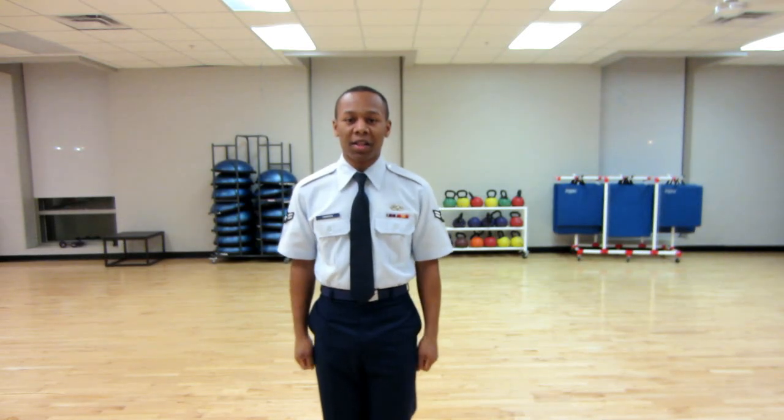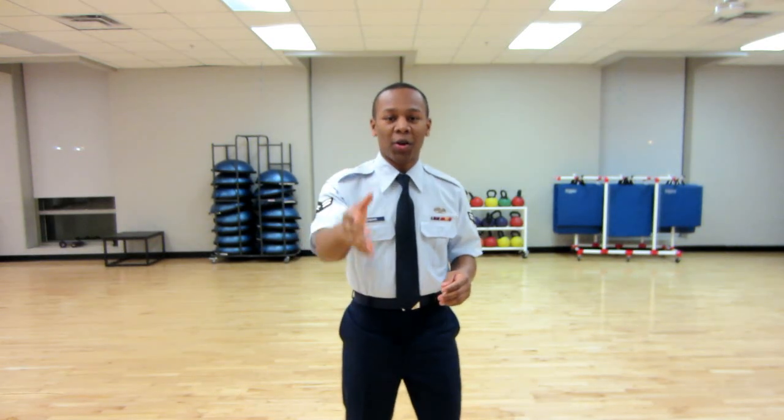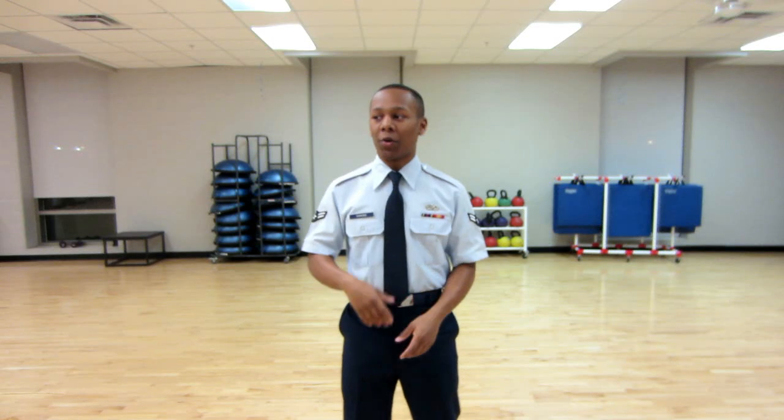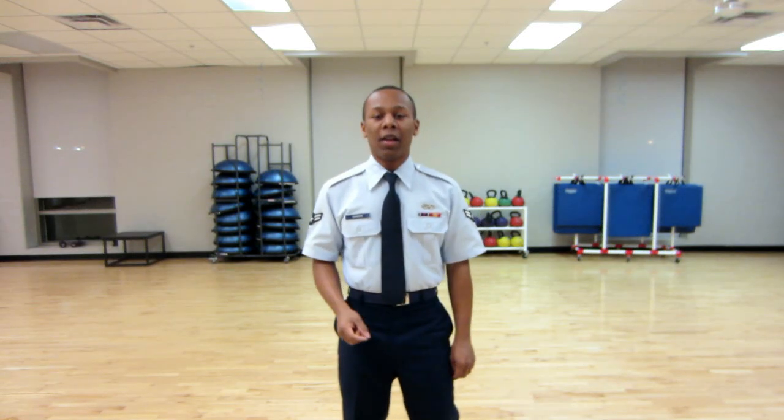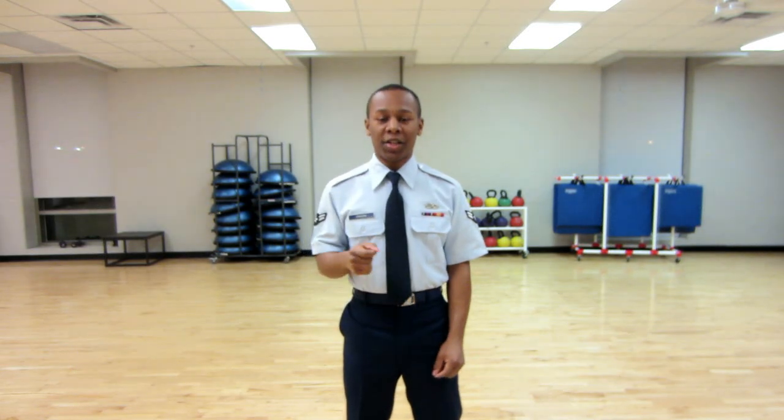Assuming the position of parade rest, the commander will give the command flight, tench, hut, and then you will move to attention. The preparatory command in flight, tench, hut is flight. That is to understand that you are being addressed. You are the designated group. You're the flight. So by saying flight, they get your attention, and that prepares you for, okay, we're about to get a command. The command of execution is tench, hut. So when you hear tench, hut, that's when you'll move to the position of attention.